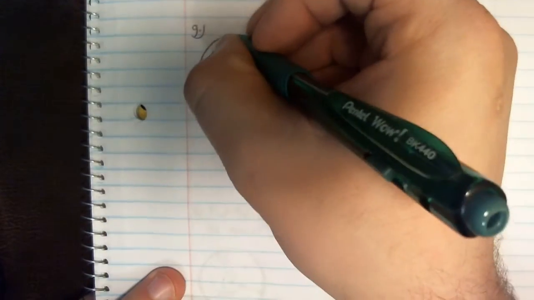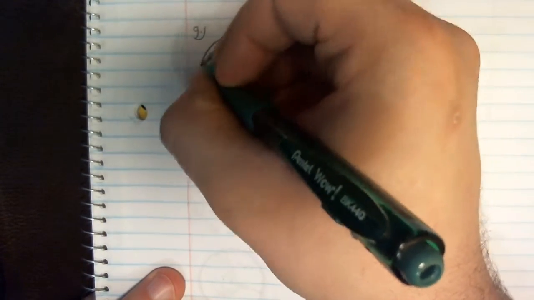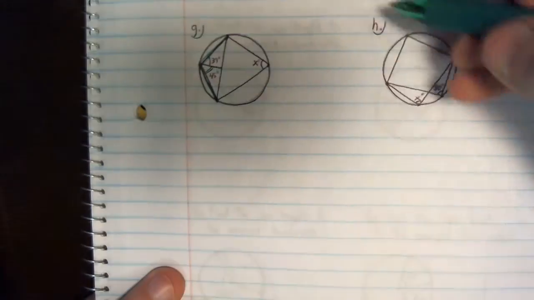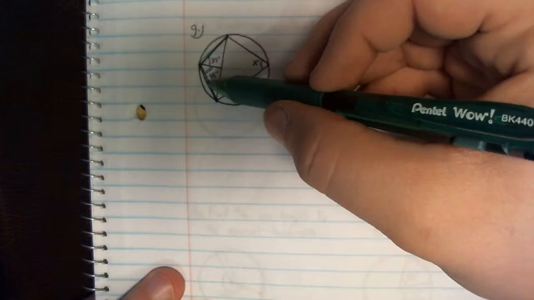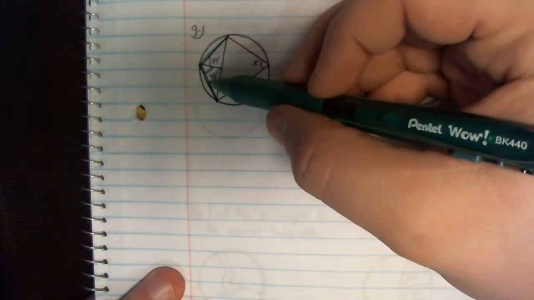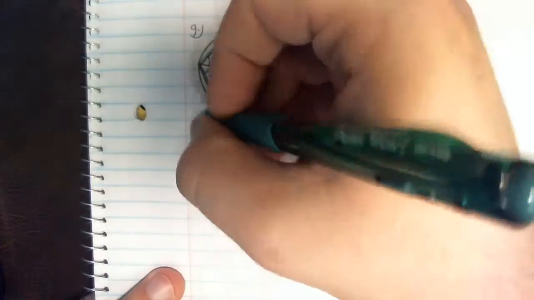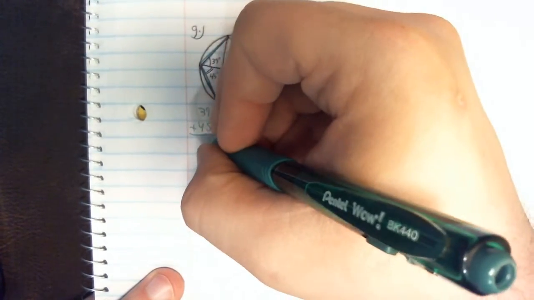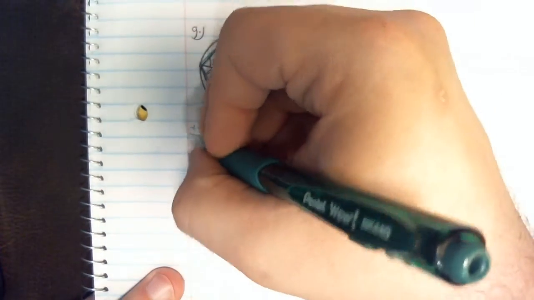Okay, the quadrilateral right here has one angle that's built up of two smaller angles. So if I want to know the measure of this entire angle, I would have to just add those two values. So if I add 39 and 45, I get 84 degrees.